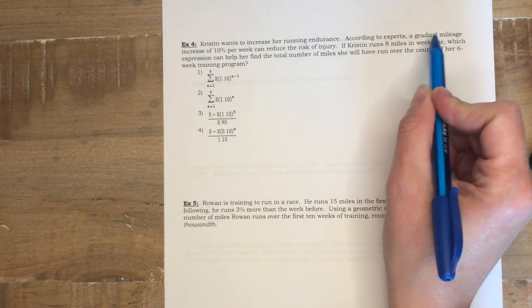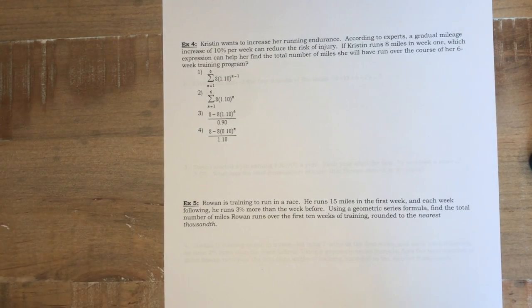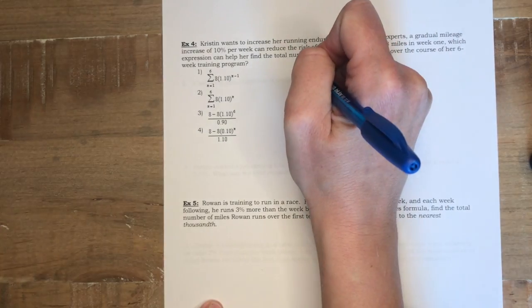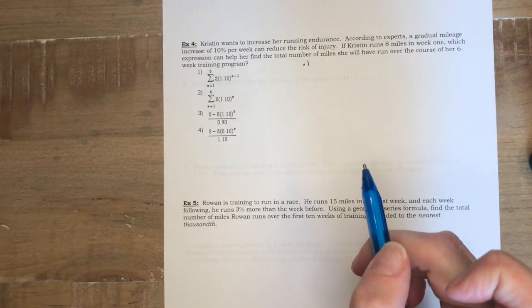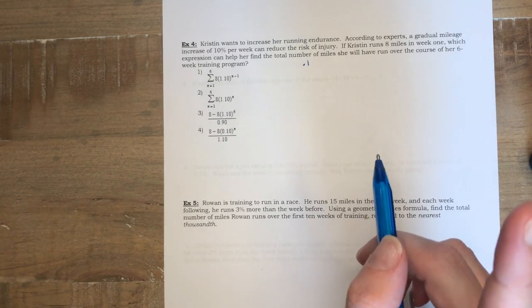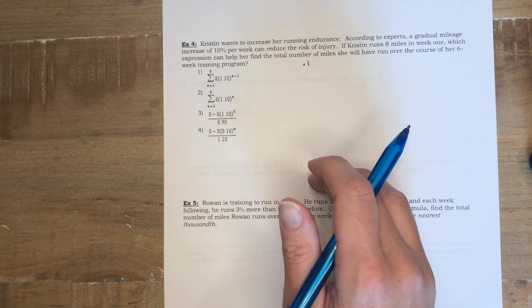All right, so gradual mileage increase of 10% per week. So that means that we are multiplying by a number that makes the next number 10% more than the previous number. So that means that we have to use that 1 plus R, right? So if we're increasing something by 10%, 10% is 0.1, but the R, as far as a geometric series, is the common ratio.